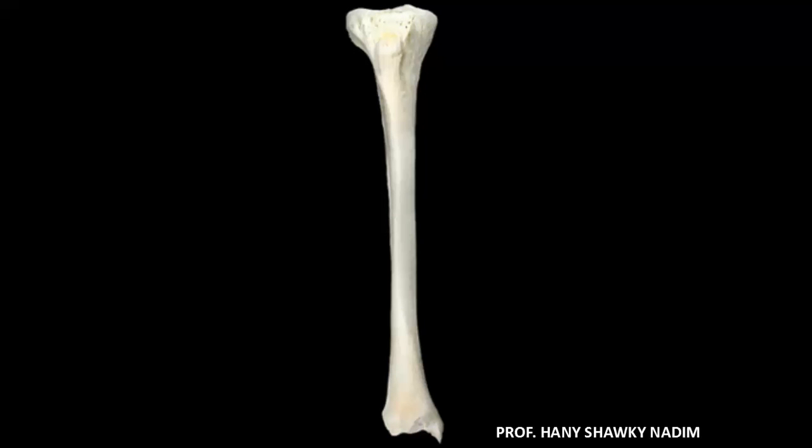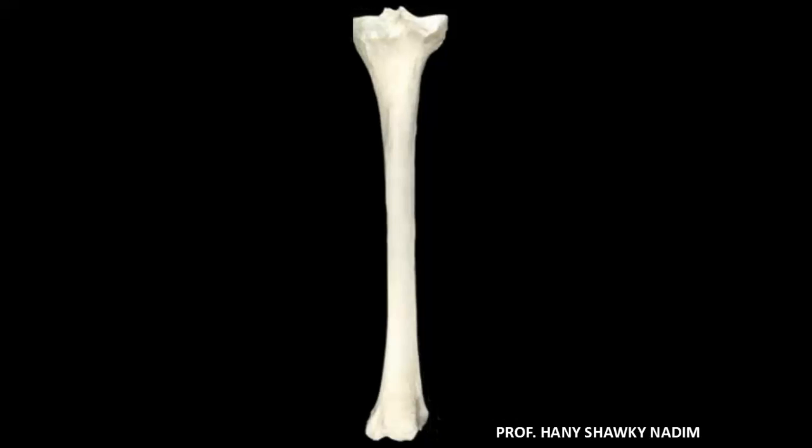Regarding the anterior surface of the right tibia, the tibial tuberosity, the shin or the anterior sharp border, the medial malleolus. Now on the back of tibia, this is the intercondylar eminence between the two condyles. This is the groove for semimembranosus below the medial condyle, a facet for the head of fibula, the soleal line.